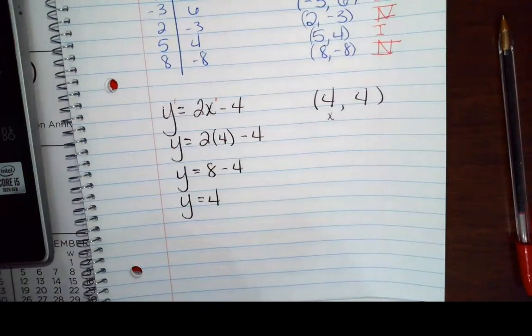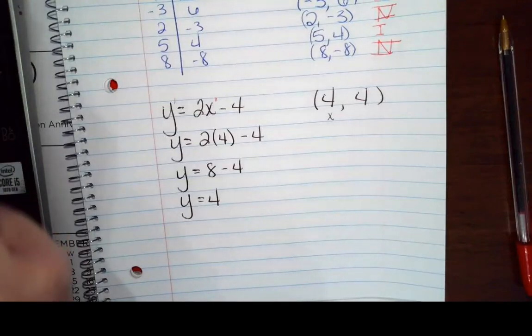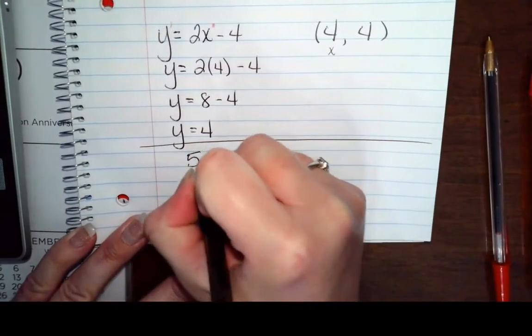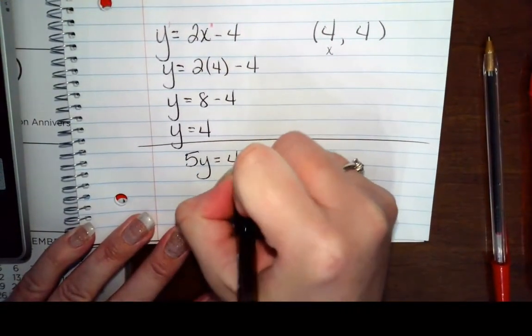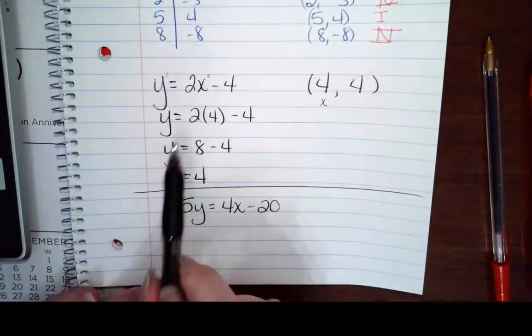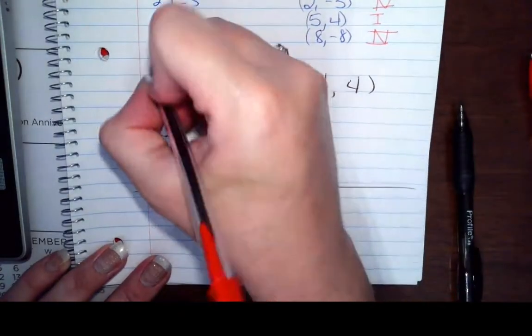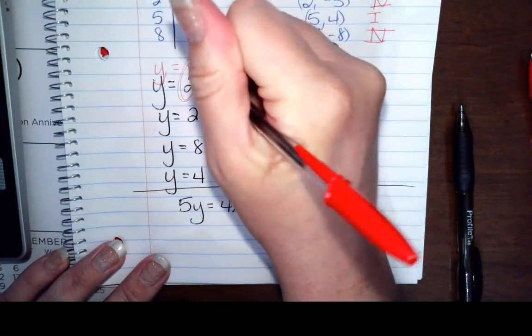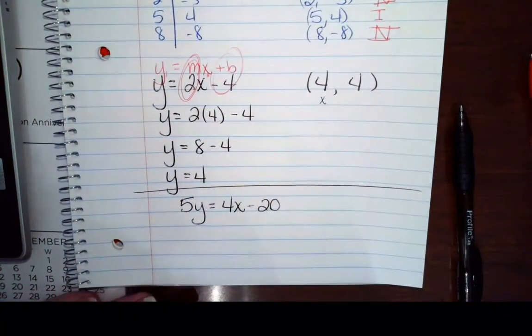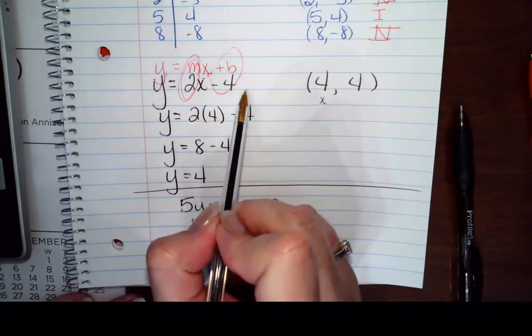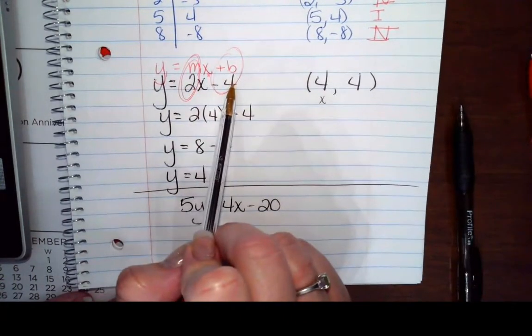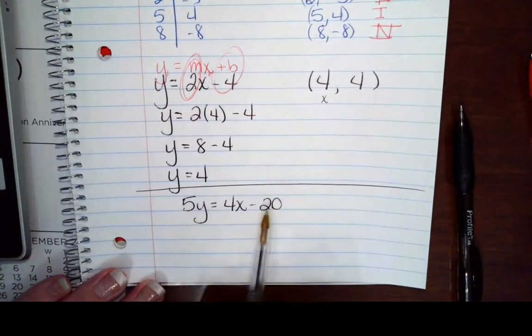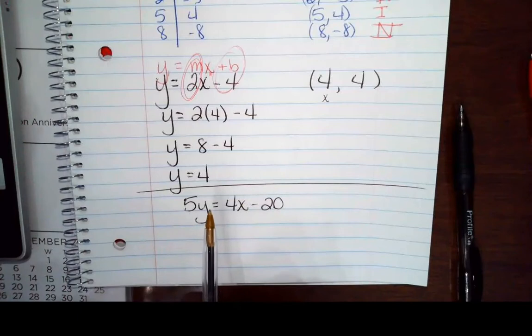Okay, let's try another one. So what happens if I have something like 5y equals 4x minus 20? The previous one was in slope-intercept form. It said y equals mx plus b. So my slope was 2, and my y-intercept was -4, because you could say plus -4. So that was in y equals mx plus b, slope-intercept form. This one's not. This one is in a mess.